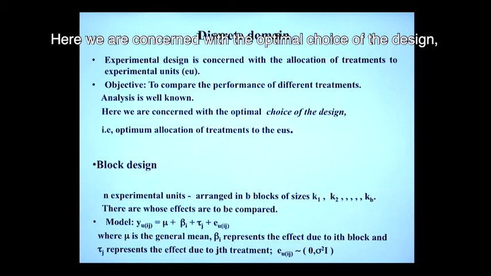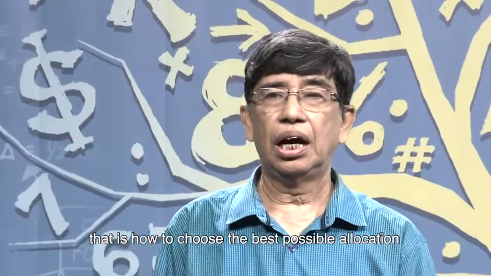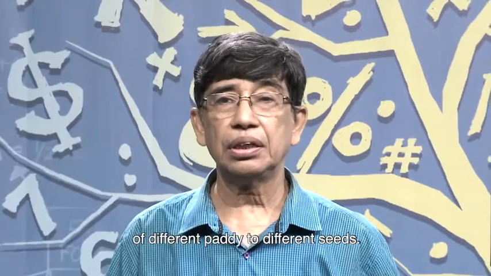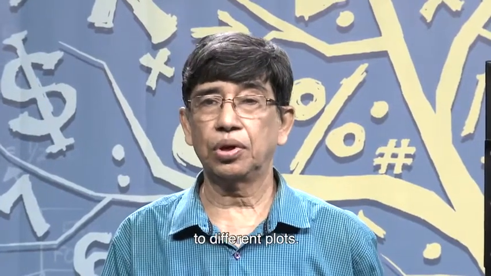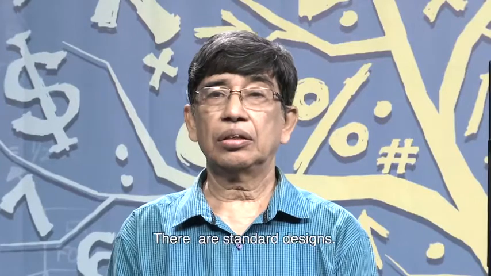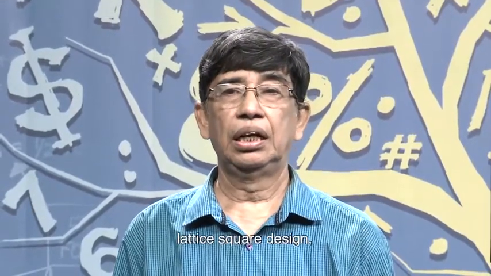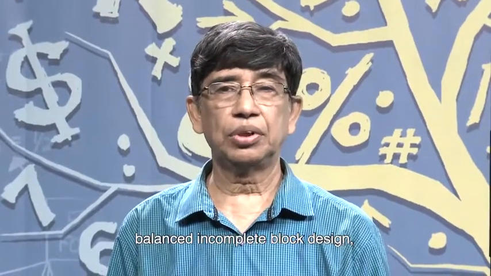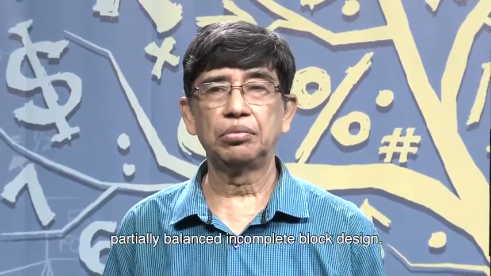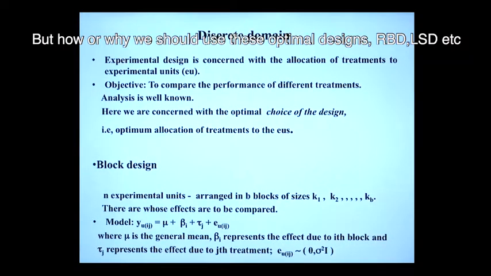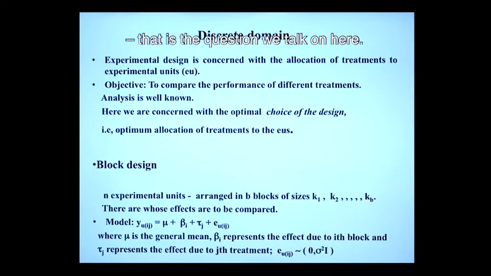Here we are concerned with the optimal choice of the design, that is, how to choose the best possible allocation of different paddy seeds to different plots. Now, there are standard designs, what are called randomized block design, Latin square design, balanced incomplete block design, partially balanced incomplete block design. The analysis and construction are all well known, but how or why we should use these designs, RBD, LSD, etc., is the question we talk on here.